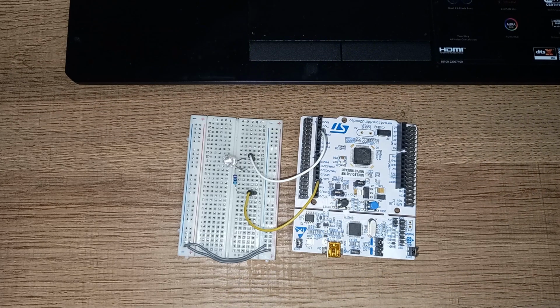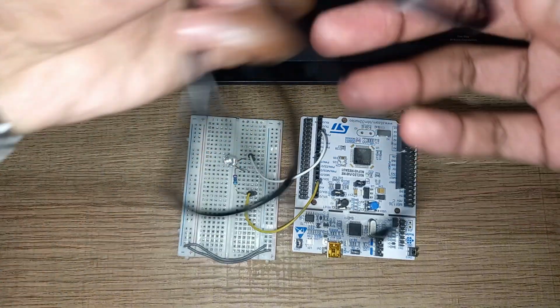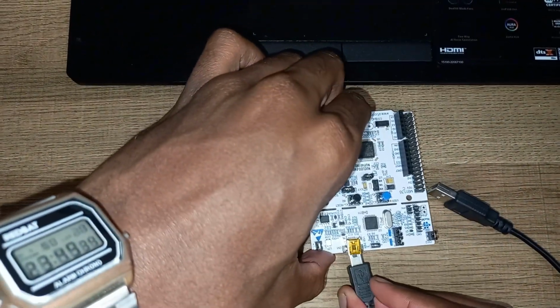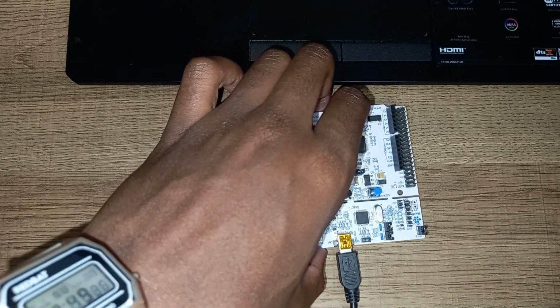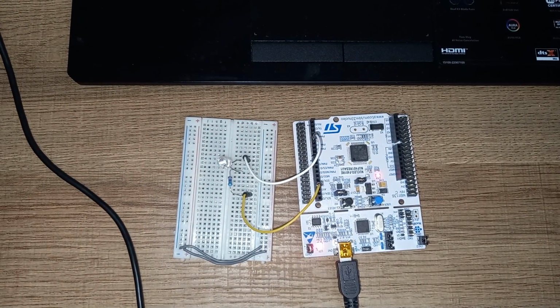Then when you're done connecting the circuit, you're just going to need a USB cable like this one here. So you're going to take it and connect it to the microcontroller, and then you're going to connect the other end to your laptop or your computer. After the microcontroller turns on, we can go ahead and upload the code on the microcontroller.